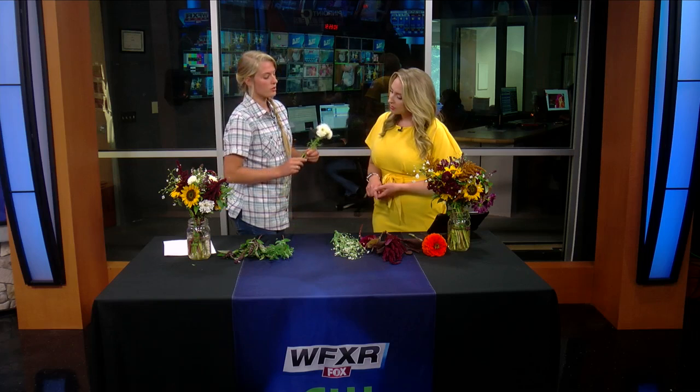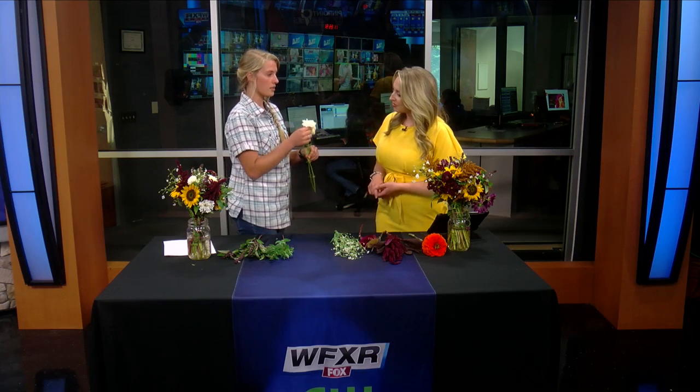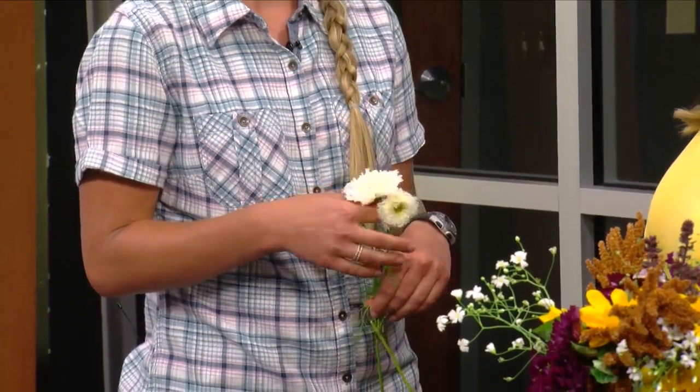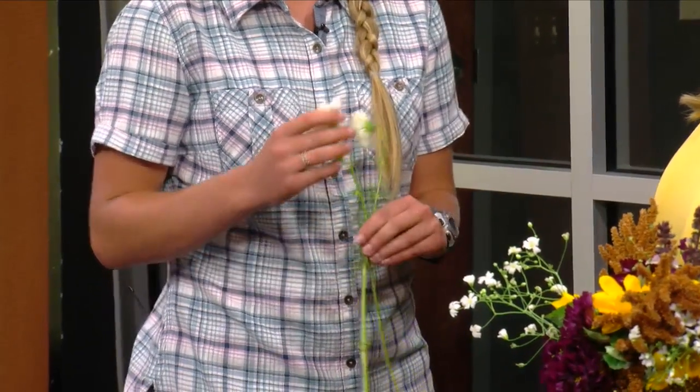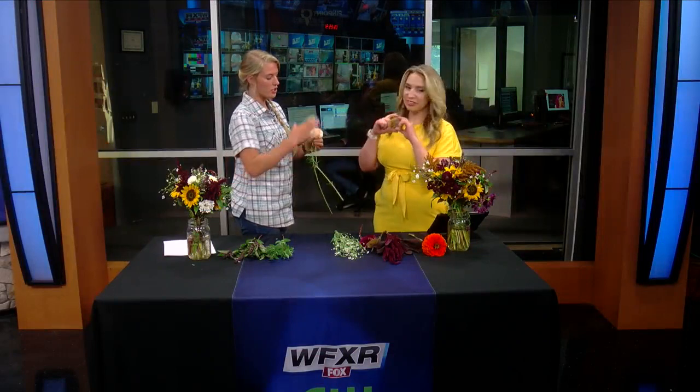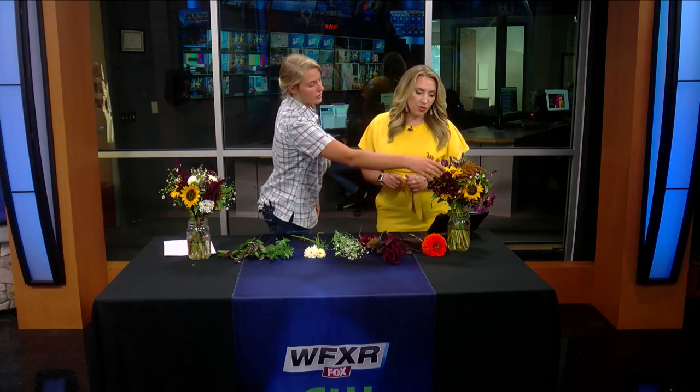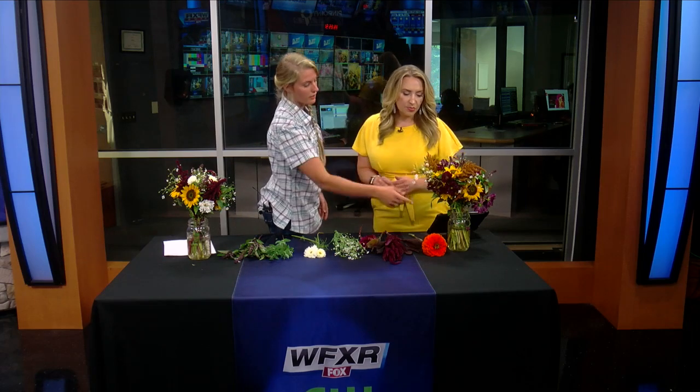This is cosmos. This is a good example of a disc. Another one would be a small zinnia. I can't think of another good example right now. But they're round, right? It's usually smaller, round, but they can also bring the accent color to the bouquet. So see here, we have the dark cosmos, and they're the accent color in the bouquet to the sunflowers.